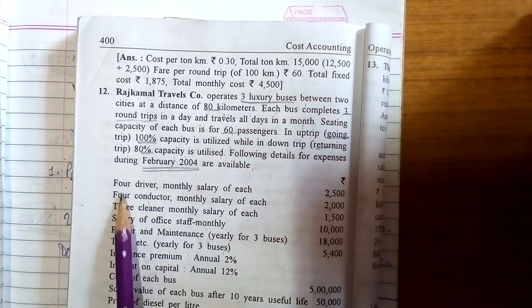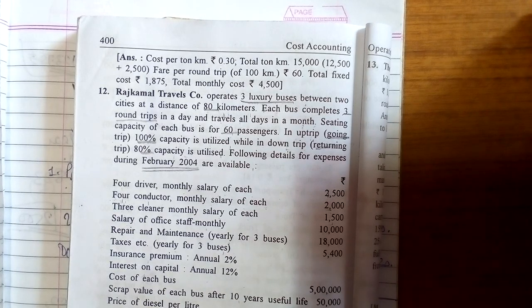So these 4 drivers and 4 conductors cannot be distributed separately for a single bus, right? So here in this example we can calculate for all the 3 buses and we did the same in this example.